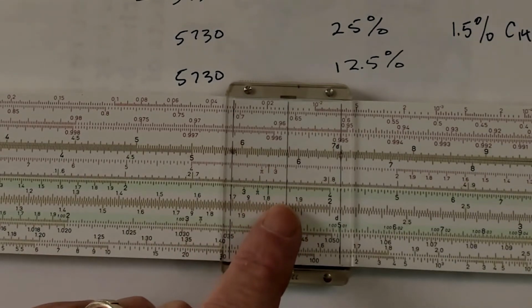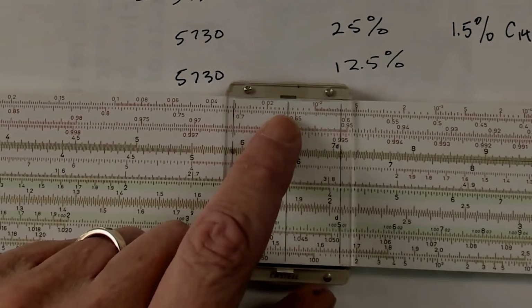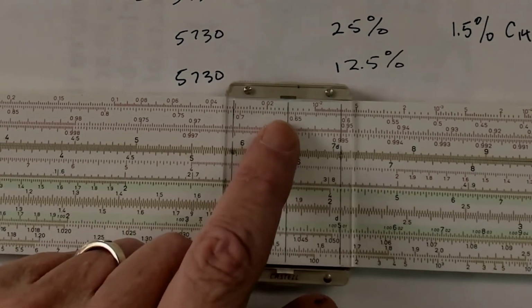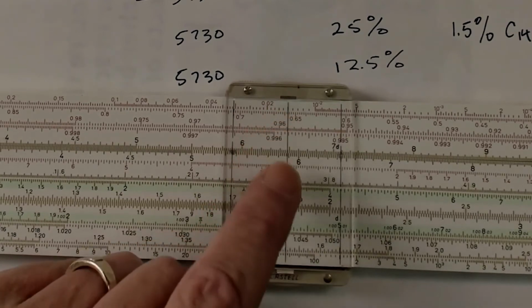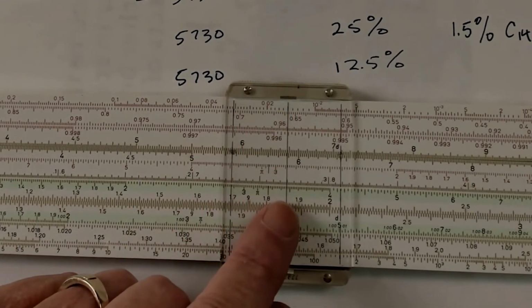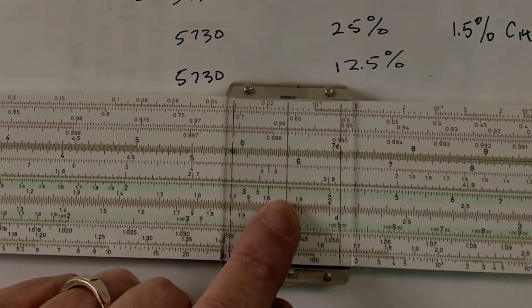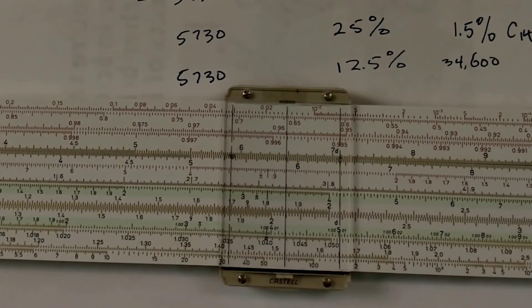And that makes sense because if we have 65% of our carbon-14 activity, we haven't quite made it to one half-life yet, which would be 50%. However, if we're on the scale above it, we have to multiply our answer on the C scale by 10, because that's a factor of 10 greater. So if we actually read our number right here, we're going to have 34.6, so instead of 3,460 years, that would be 34,600 years.